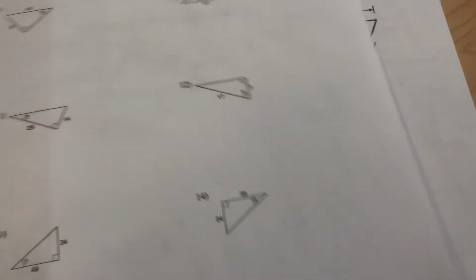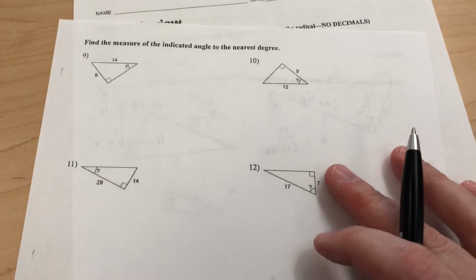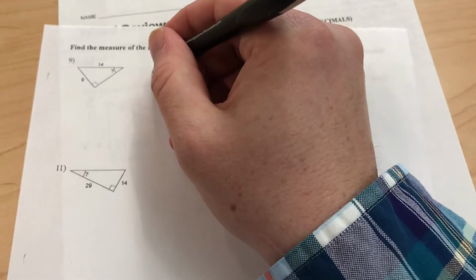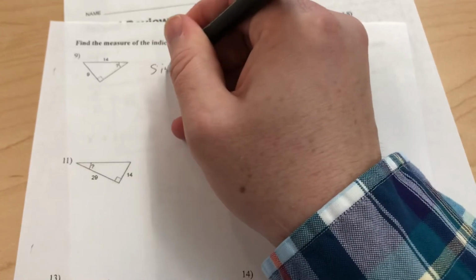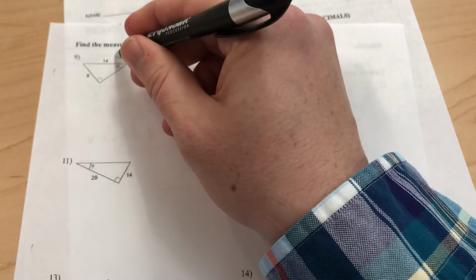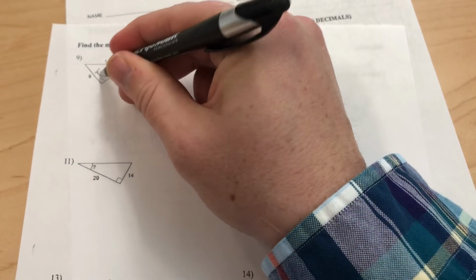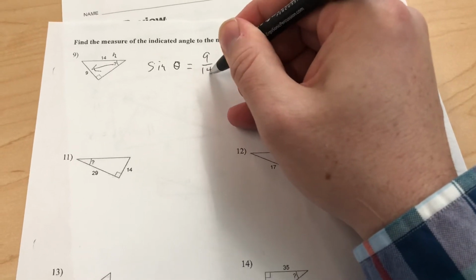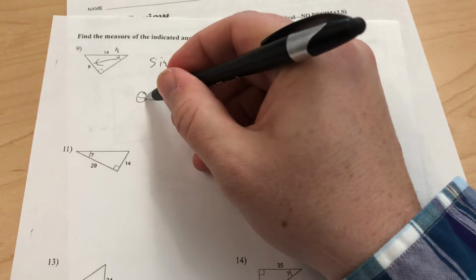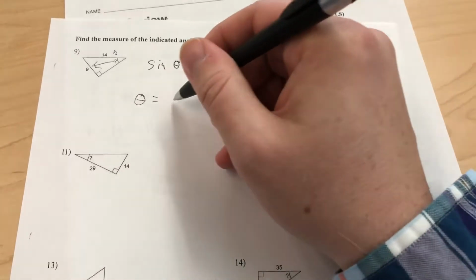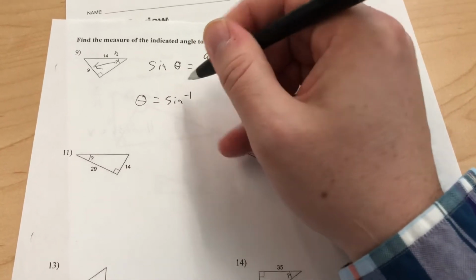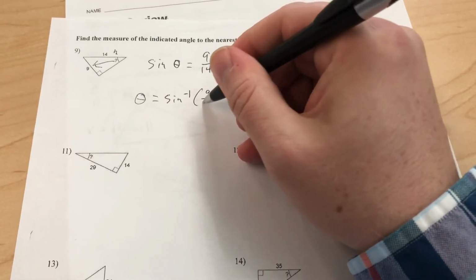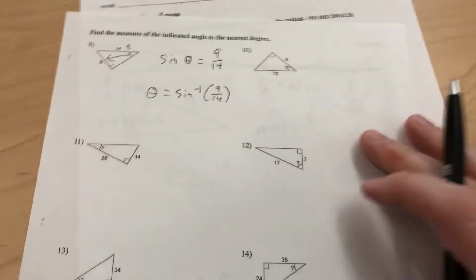On the back side of the page, find the measure of the indicated angle. This is where we're going to do sine, cosine, and tangent again, but we're going to use theta. So on this one, the sine of theta, we have our hypotenuse, we have our opposite side, so we're going to use sine. The sine of theta is equal to 9 over 14. When you go to solve this, theta, your missing angle, is going to be equal to the inverse sine. You push the second button, then the sine button, that'll give you the inverse sine of 9 over 14. That'll get you your answer for the angle on that one.